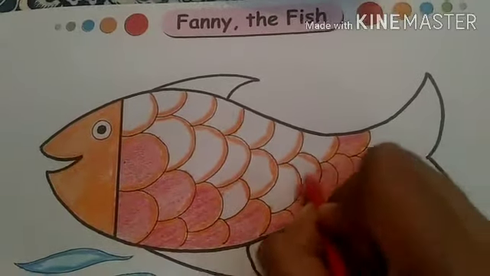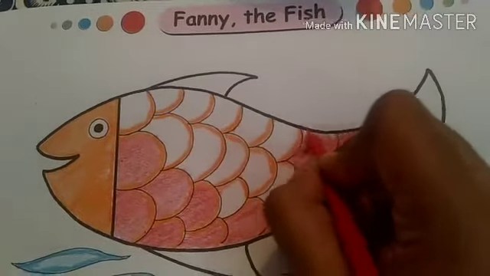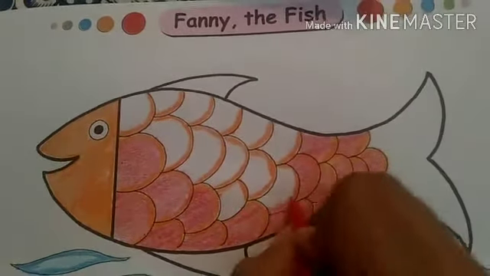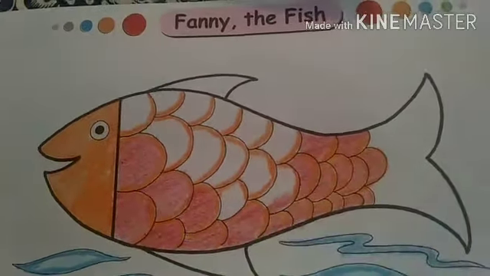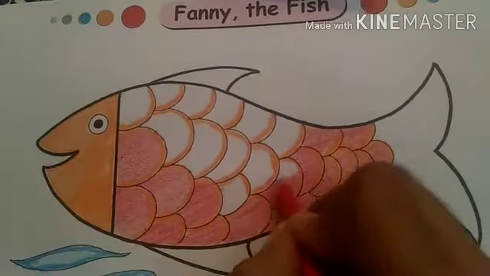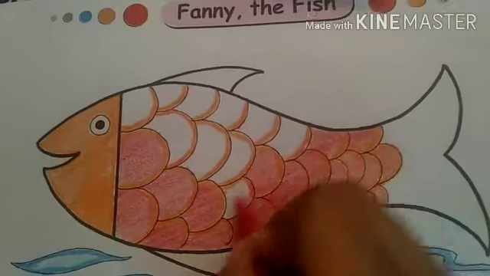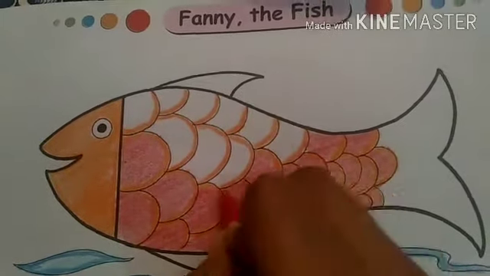Now can you see a shading effect has come of orange and red? Yes? Very good. So this is how we will color our fish.